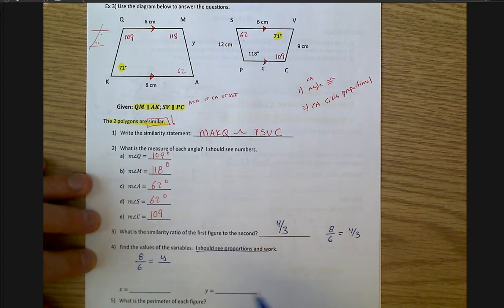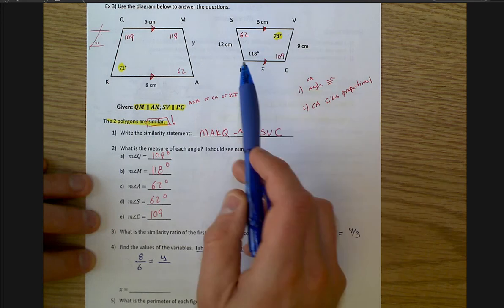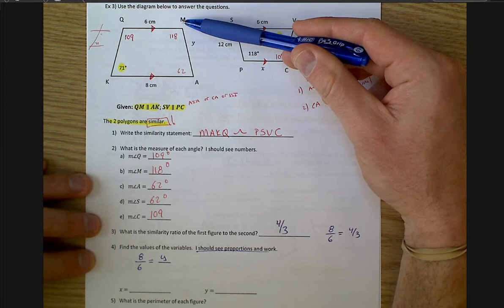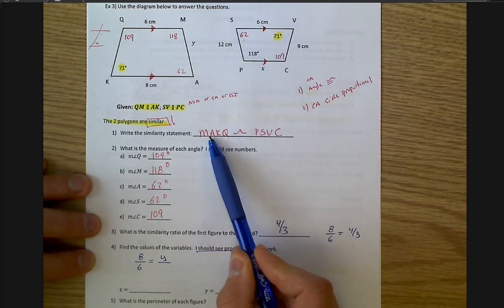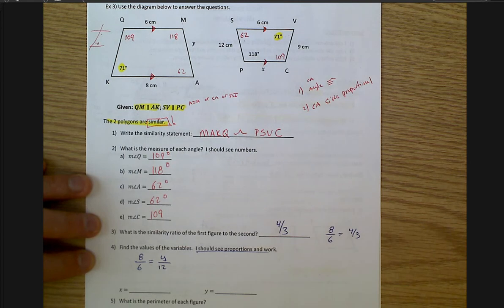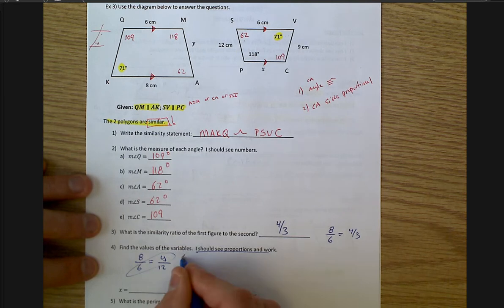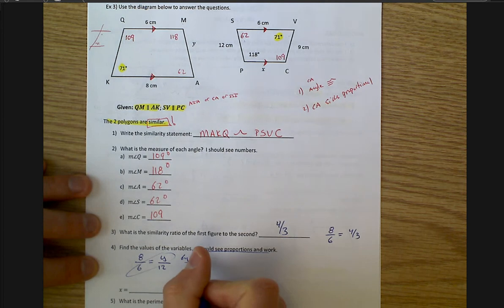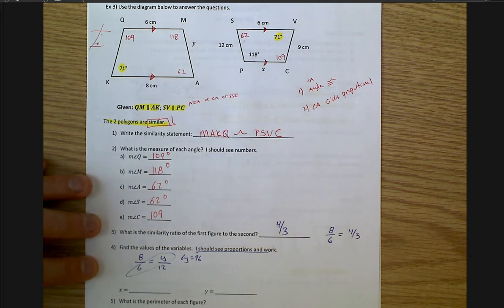Now, what does y match up with? Okay, 8 matched up with the 6. What does y match up with? Well, if you have a hard time again seeing it, MA matches up with PS, which is 12. So there's how we find y. Now cross multiply, right? 6 times y is 6y. 8 times 12 should give you 96. And you divide 96 by 6, and you should get 16. Okay? So y would equal 16.